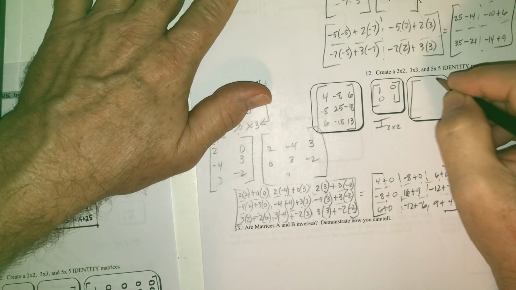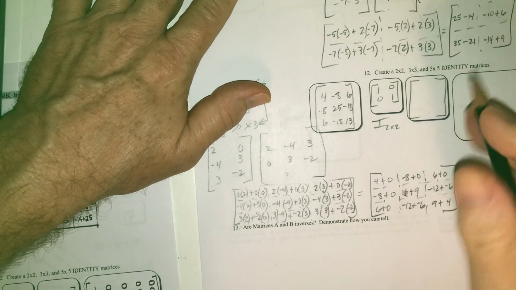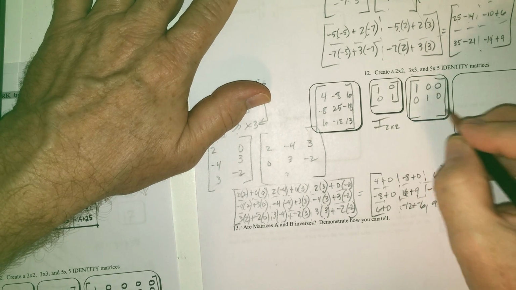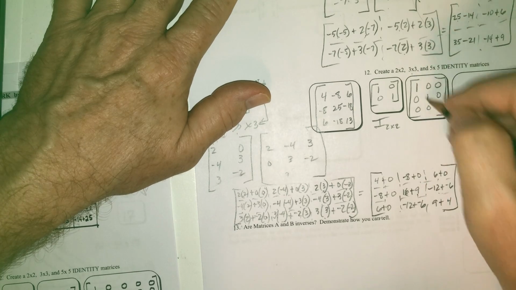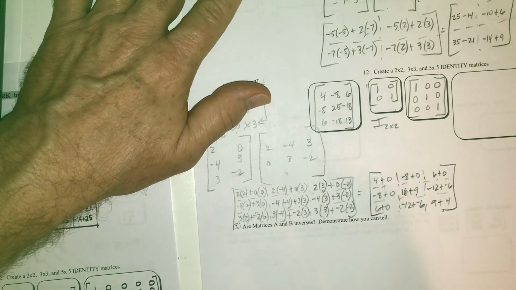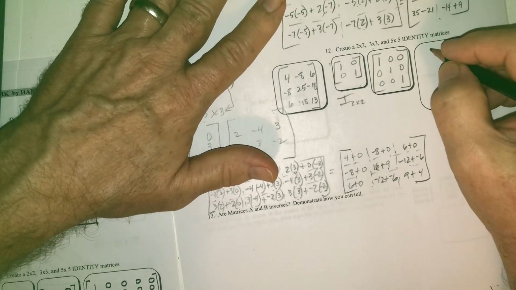For a 3 by 3, that's what it wants next, you would have 1, 0, 0, 0, 1, 0, and 0, 0, 1. Notice that the diagonals from the top left down to the bottom right are all 1s. Everything else is 0. All right, for the 5 by 5.